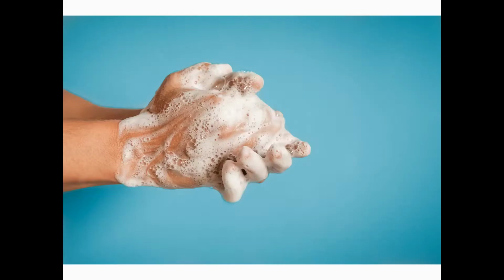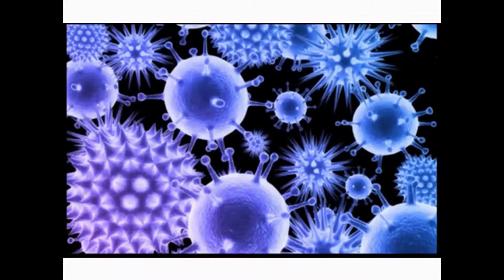Harmful elements can come from different sources, such as employees themselves. For example, we can introduce bacteria and viruses into the production areas by not washing our hands. Another way to transfer microorganisms from one area to another is by touching or stepping on uncontaminated areas after having contact with contaminated ones.